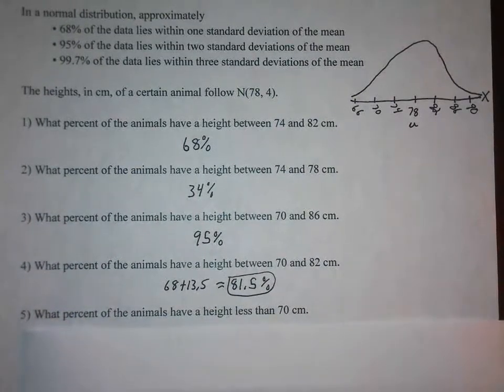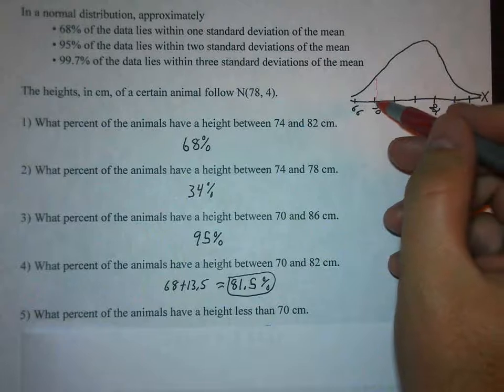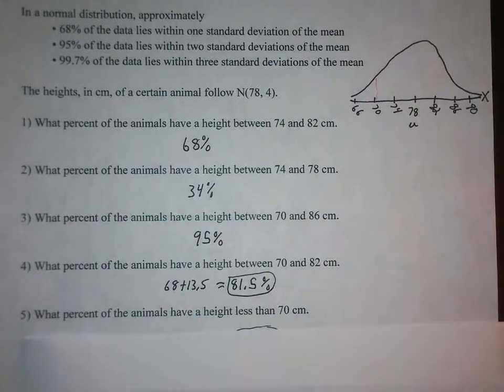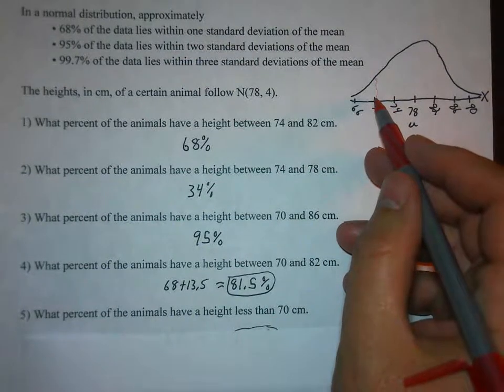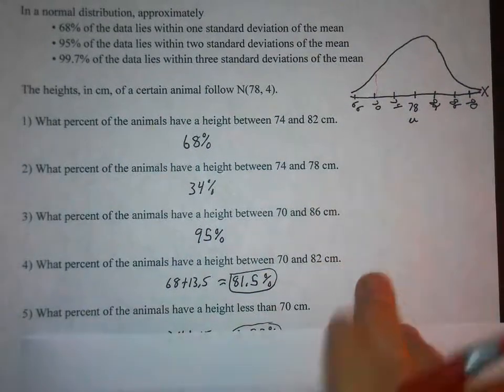And then the last one, what percent have a height less than 70? Well, less than 70 means that you are less than 2 standard deviations under the mean. Okay, so you're at 2 standard deviations below the mean, or to the left of that.